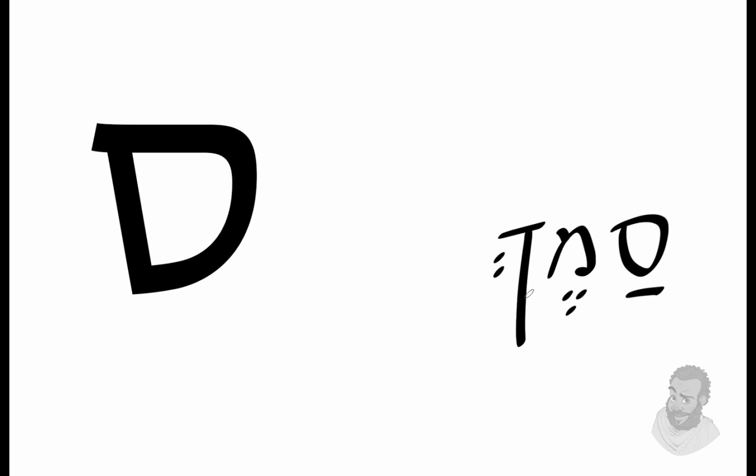Samech. How do we write this? From the left side, across to the right, over, down, and then up. Again, from the left side to the right, curve down, and then up. Samech.